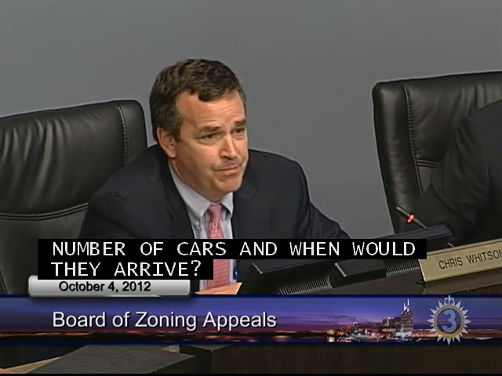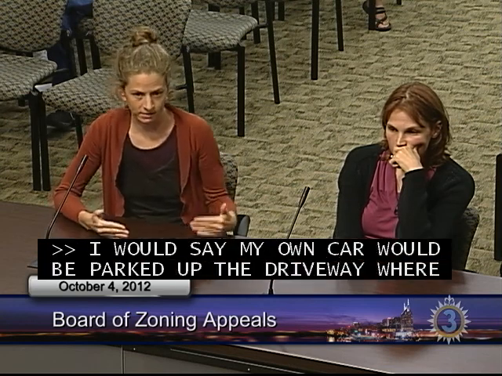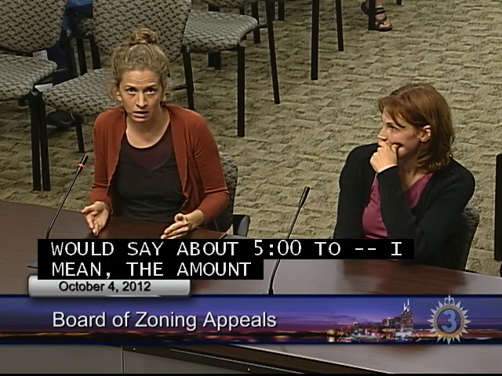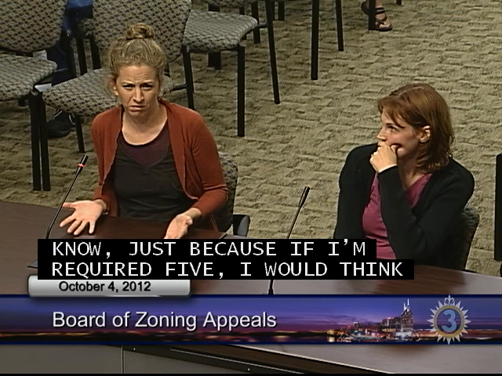I would say my own car would be parked up the driveway to where it's not in any of those parking spaces. So my car would be completely left on property until I would have to get my own children. So I'm there. That car never moves until about 3:30. But with the other cars coming through, I would say about 5 to 6. For the amount of required parking, I would say 5, just because if I'm required 5, I would think that there would be 5 at least.